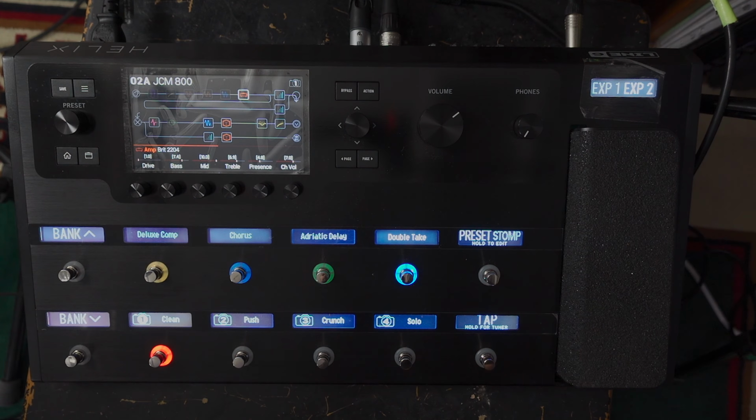So what is a snapshot? You'll hear many people describe a snapshot, at least with regards to the Helix, as a preset within a preset, which is a reasonably accurate way of describing it. So what I've done here, and I'll go into more detail on that in a sec, my first snapshot, this is my standard layout: a clean, pushed sound, crunchy sound, and a solo sound.